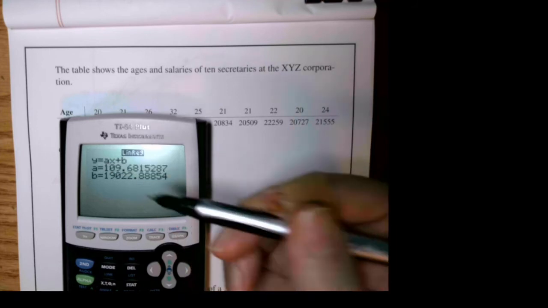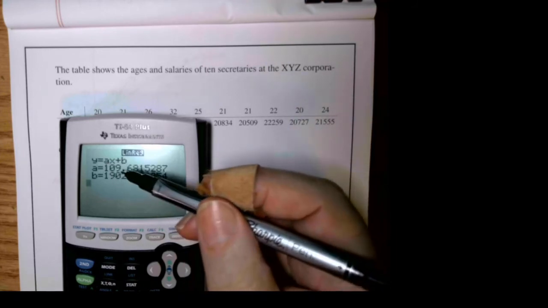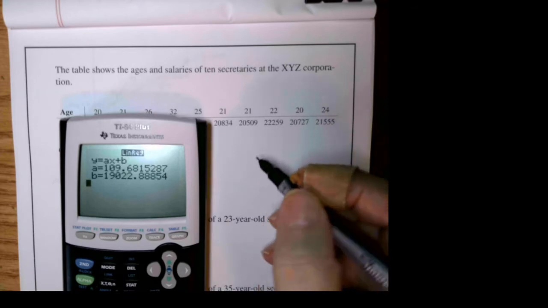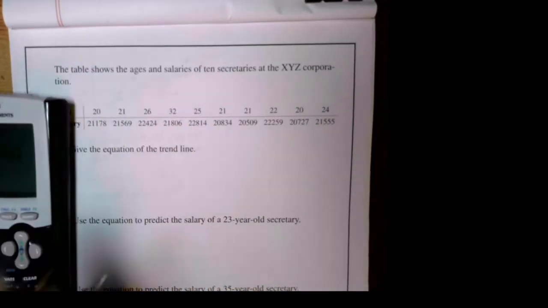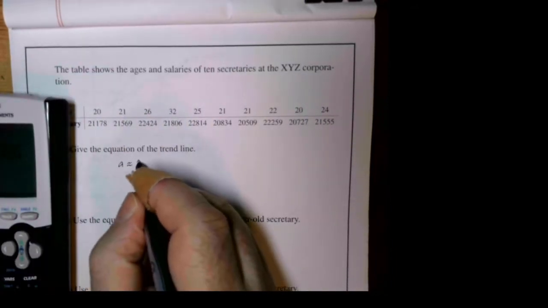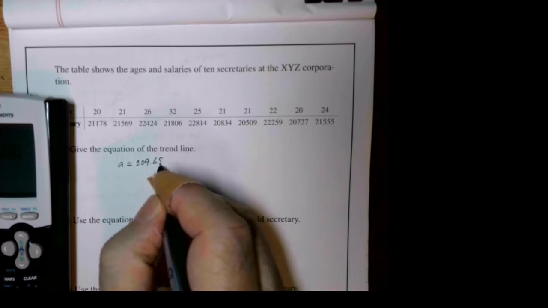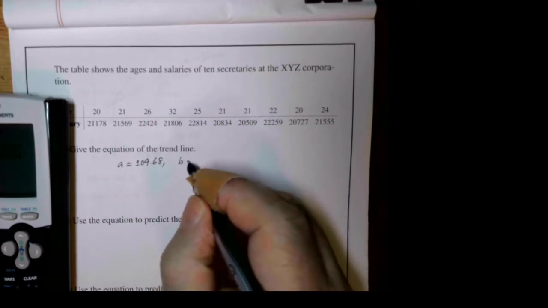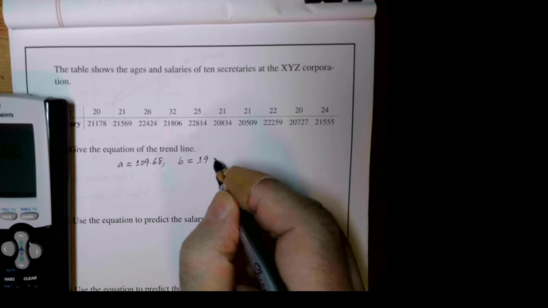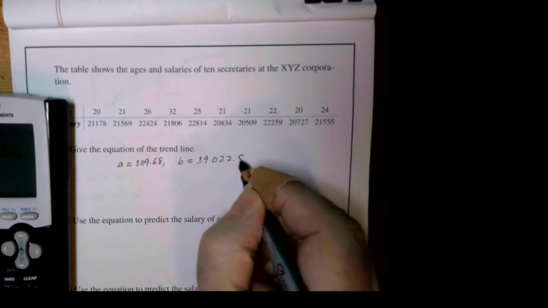A is the slope, B is the intercept, and then it tells you A is about 109.68, so let me mark that down. A is about 109.68, and B is about 19022.89.